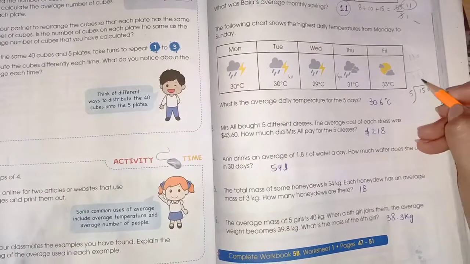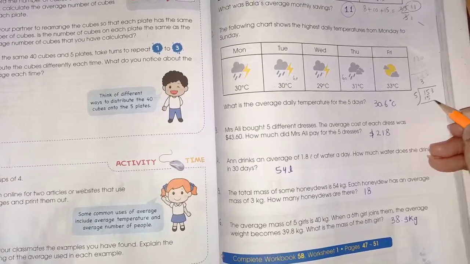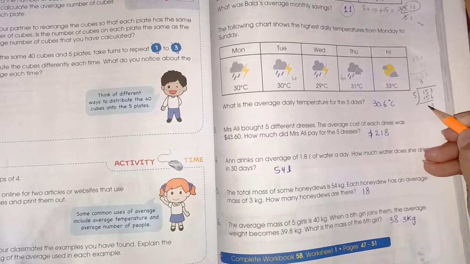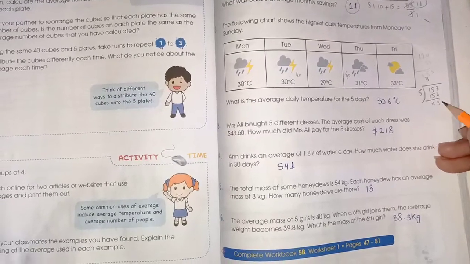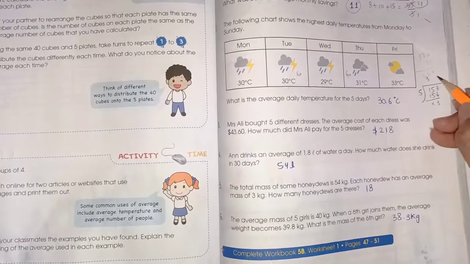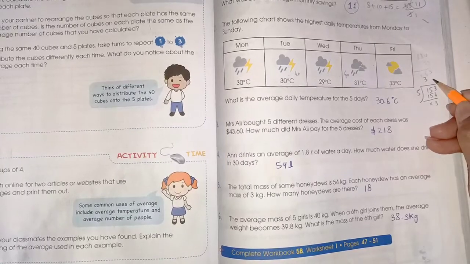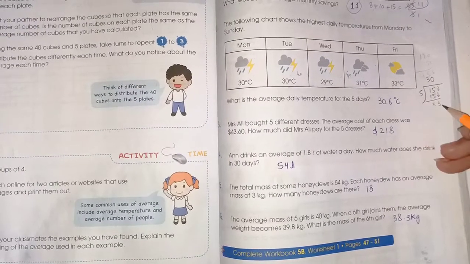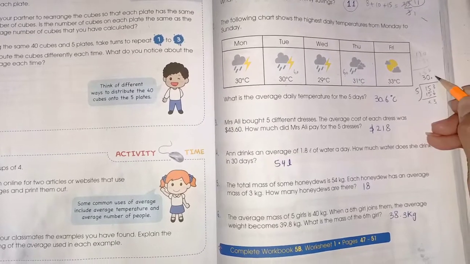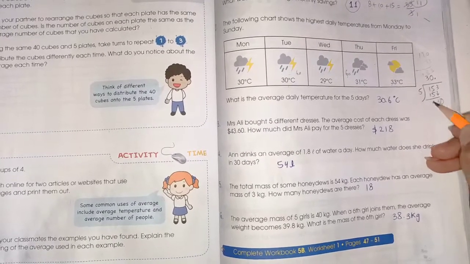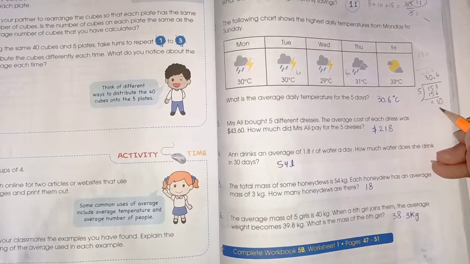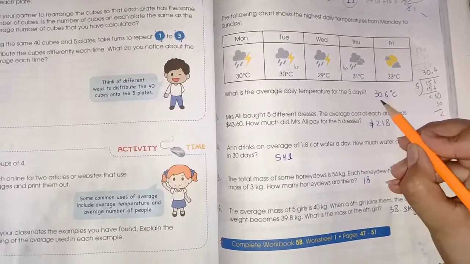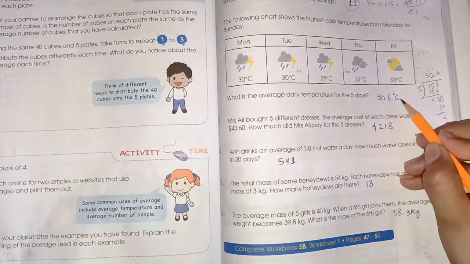So 153 divided by 5. 5 3s are 15. Now we have to take this 3 here. But we cannot subtract this 3 from 5. So we are going to take a decimal point. We have already taken the number here. So first we have to add a 0. Then point. And then 0 here. 5 6s are 30. So here the answer is 30.6 degrees.